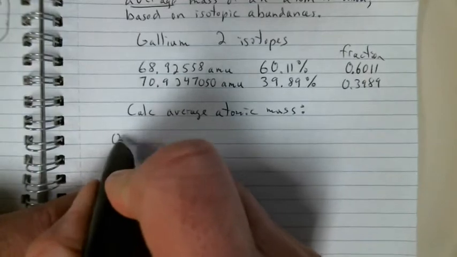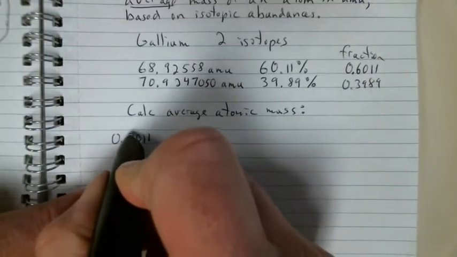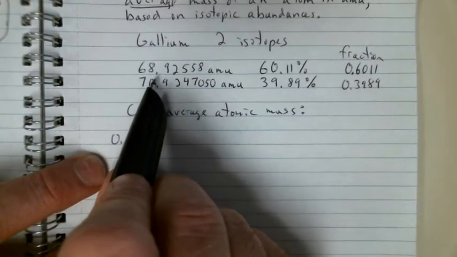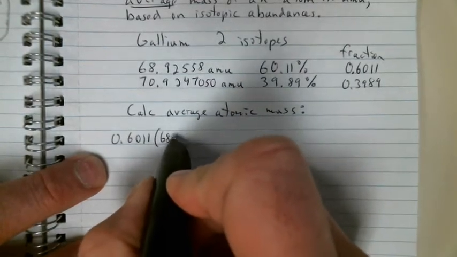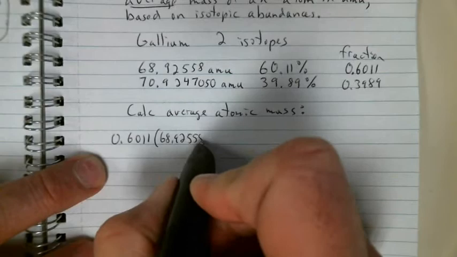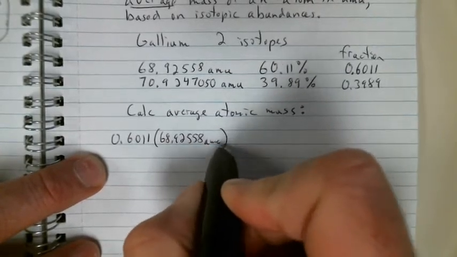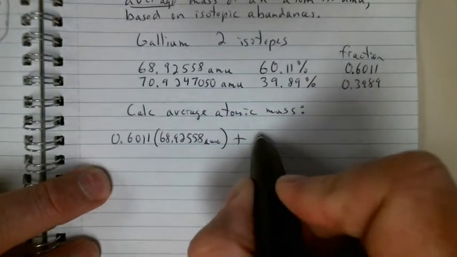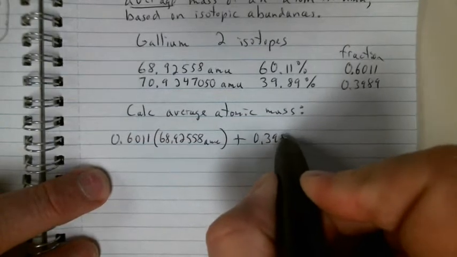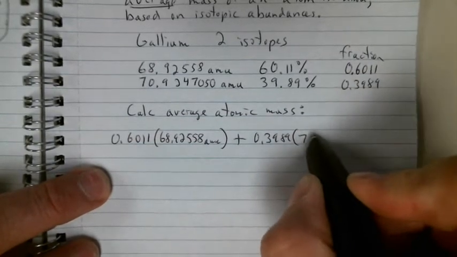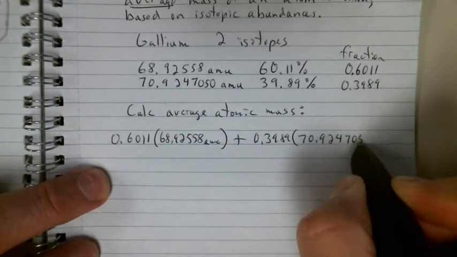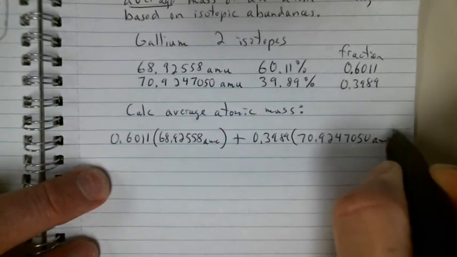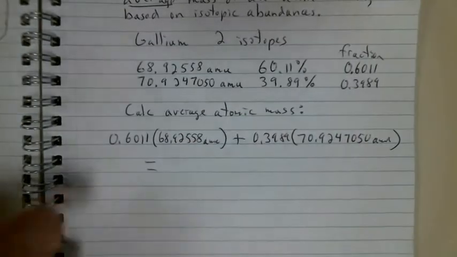So we'll take 0.6011, the fraction of gallium-69, times its mass, 68.92558 AMU, and then add the 0.3989 times 70.9247050 AMU. We just add those together.